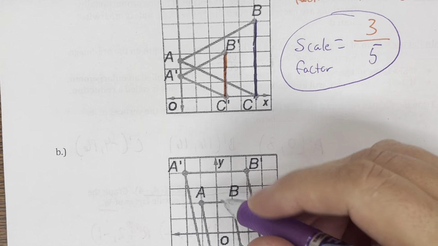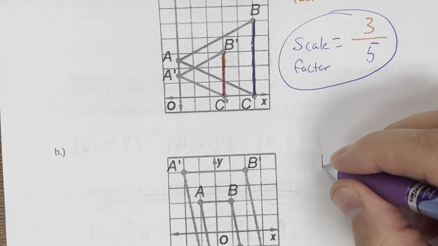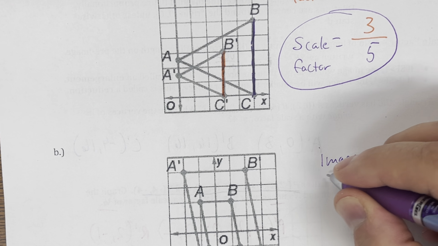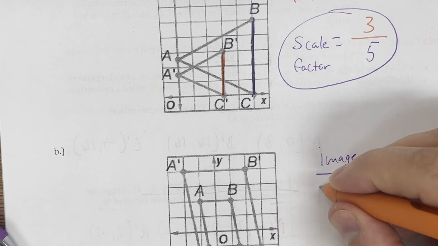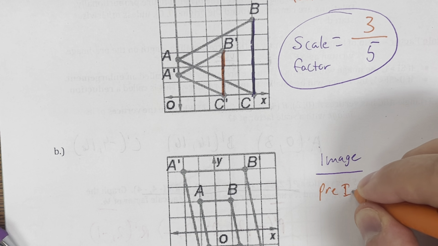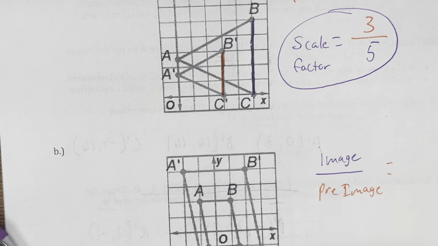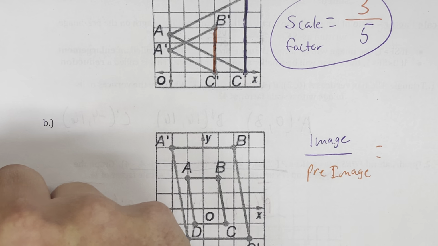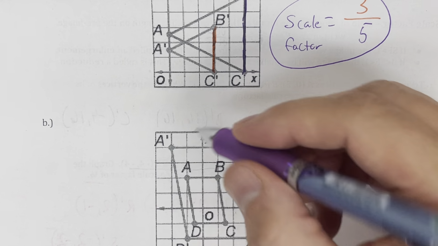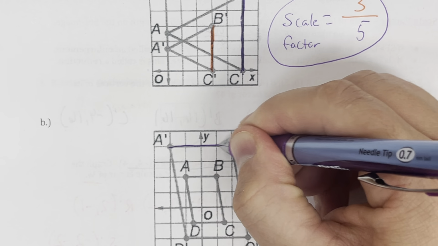And our last one. All right, let's do the image, the new one in purple, over the pre-image in orange. That's going to get us our scale factor. So in purple, the new one is the primes. So the new one is right here. How big is this piece?